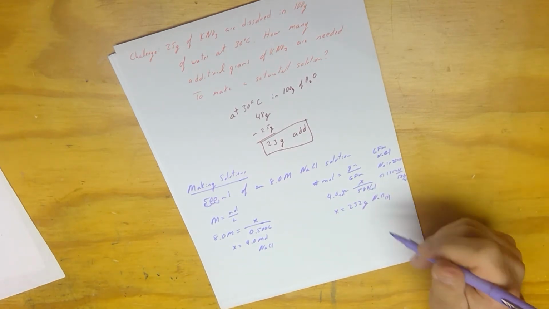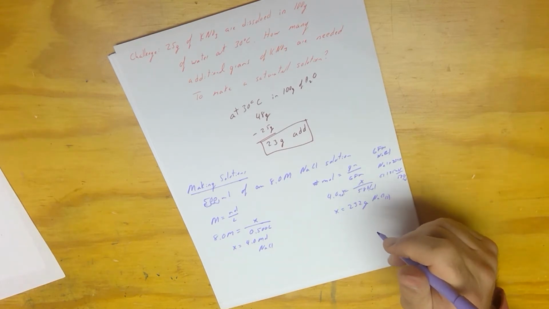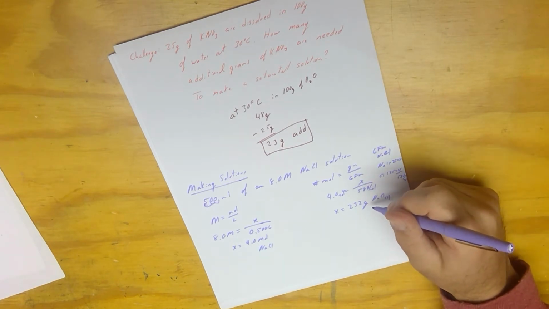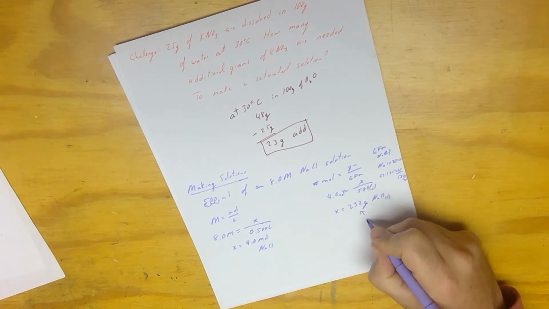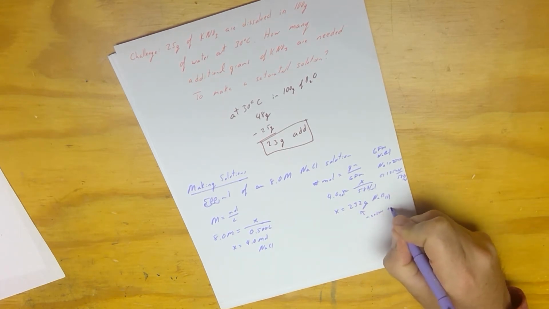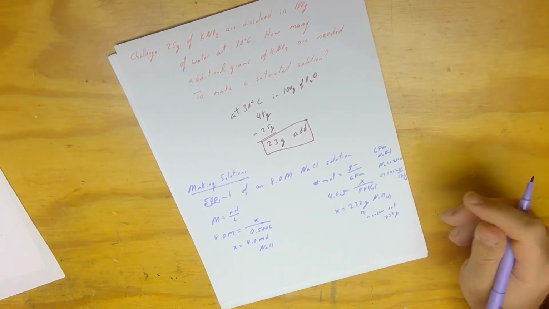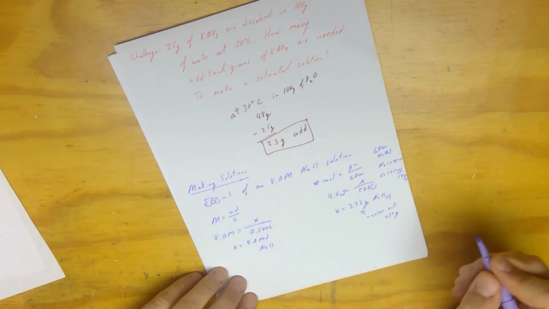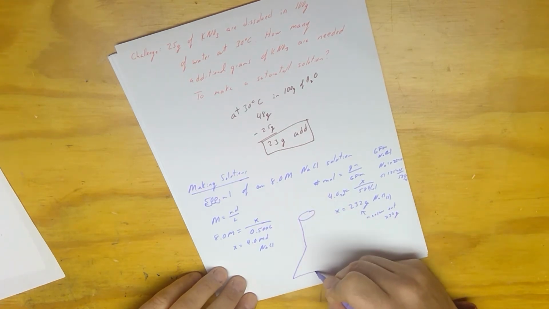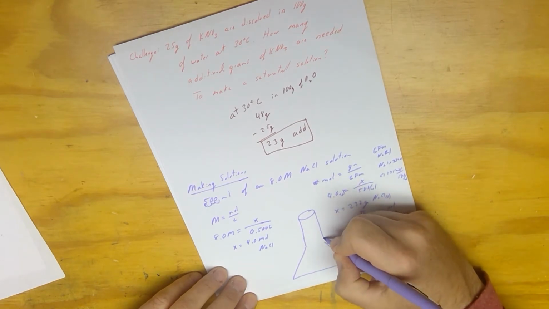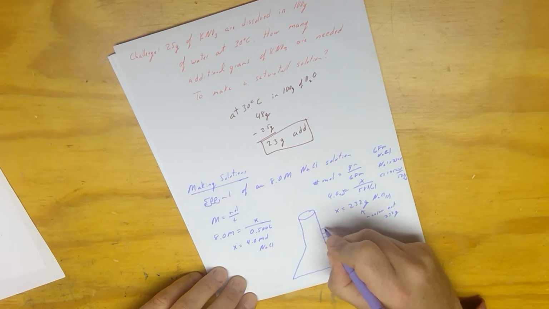So now, if I was actually going to make this solution, I would go over to one of the electronic balances. I would take my NaCl and measure out 232 grams. Then what you need to do is take a graduated flask, like an Erlenmeyer flask. It's got to be graduated. By that I mean it's going to have your volume marks.